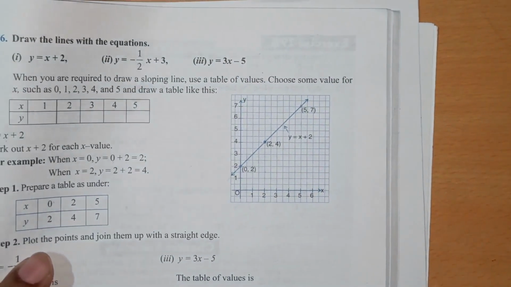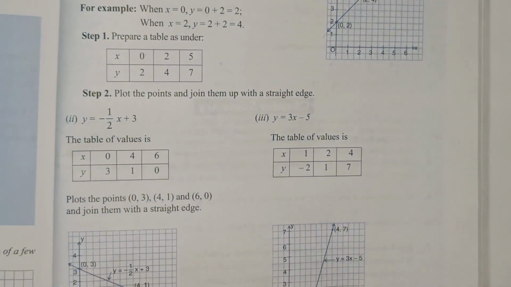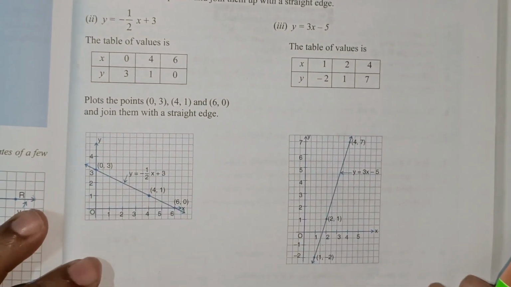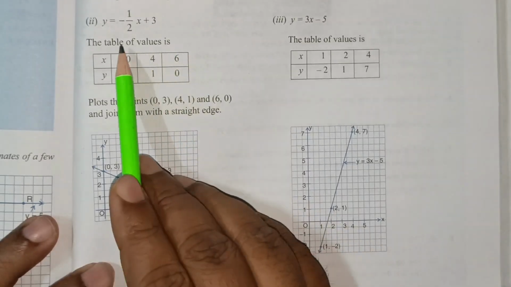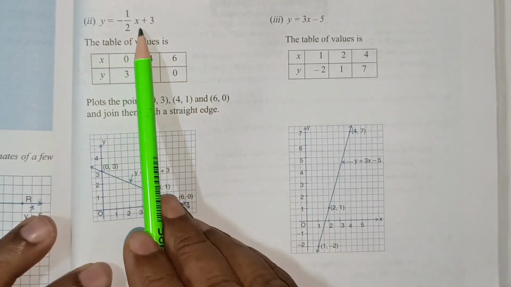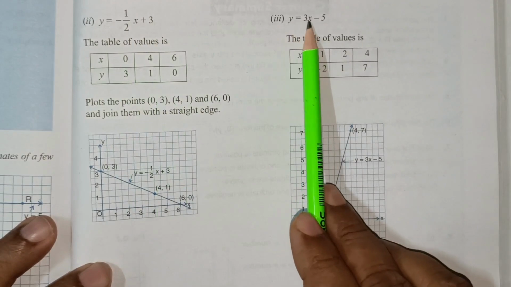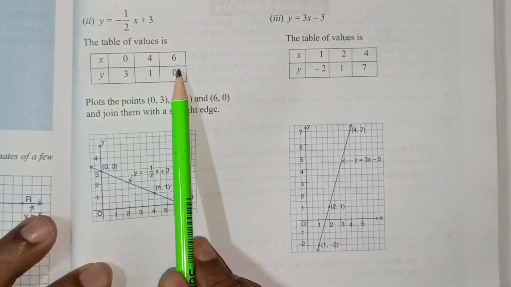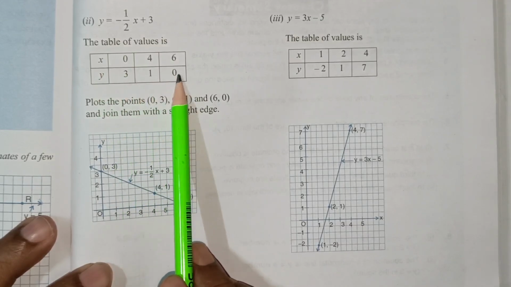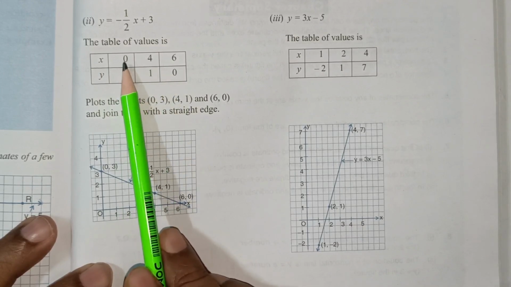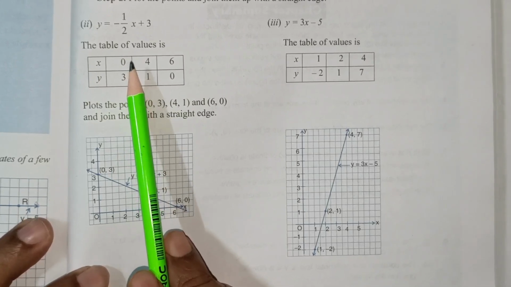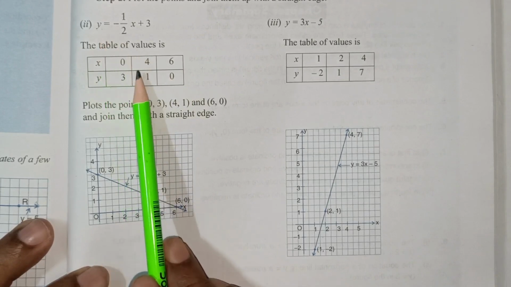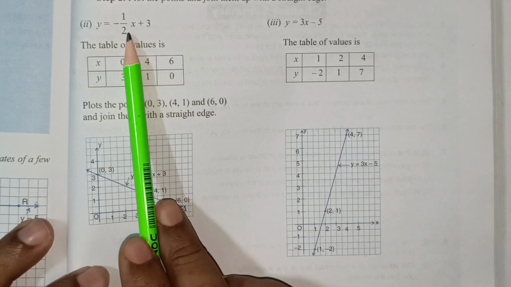Okay. Now next question, the last two questions basically. See this one, y is equal to minus half x plus 3 and y is equal to 3x minus 5. Let us consider this one. Very simple. Again, consider only 3 values of x. Say 0, always choose 0. This is much simpler. So values are 0, 4 and 6. You can clearly see from here we are choosing the even values so that we get a division by 2.